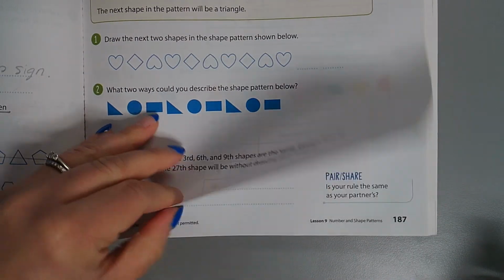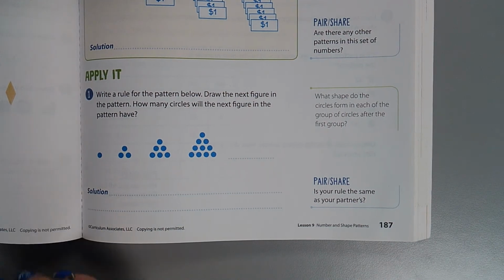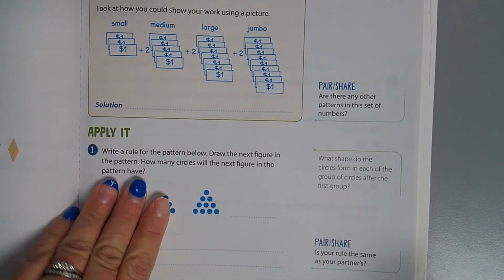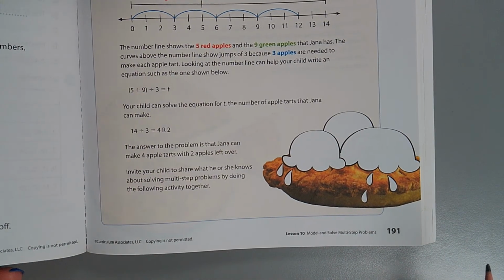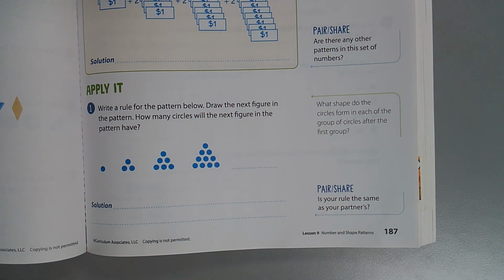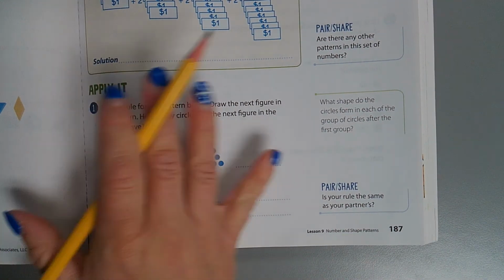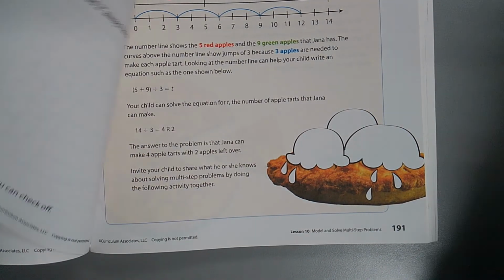So now you're going to do 185 and 186 on your own. And then if you want to, you can go on to do 187, 188, and 189 on your own. And then I'll check it the next time I see you, and then you can go on to the quiz. But you can't go on to the quiz until you finish page 190 and have talked to me about it.